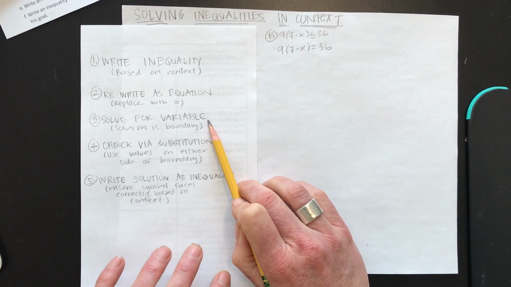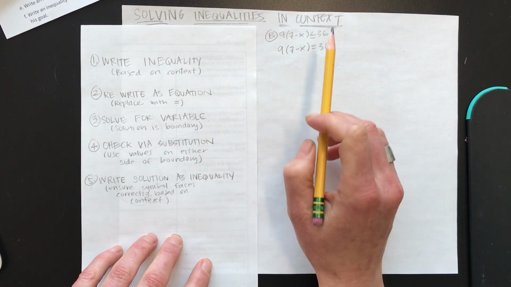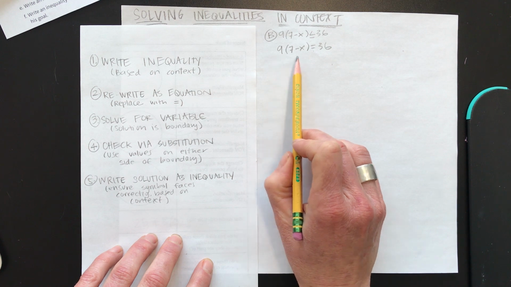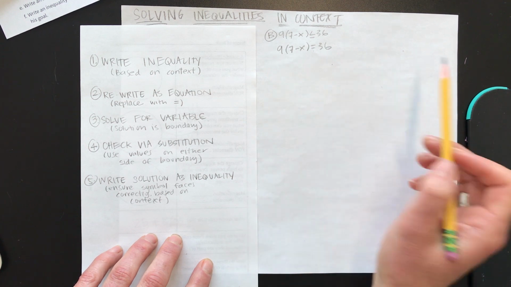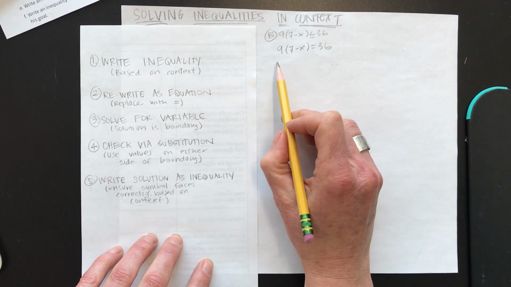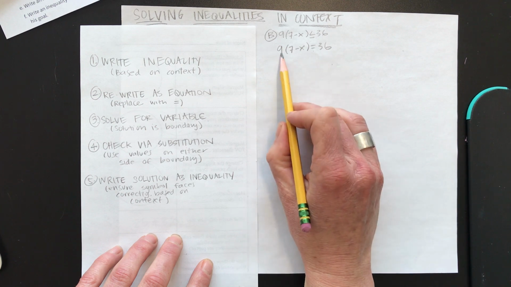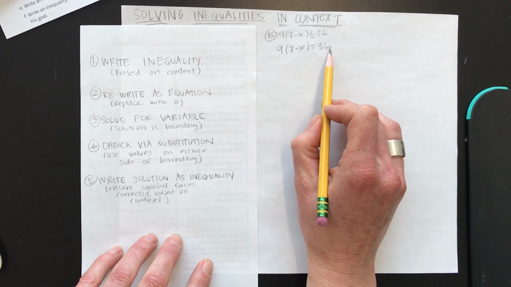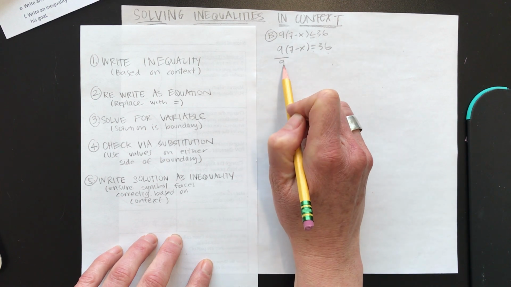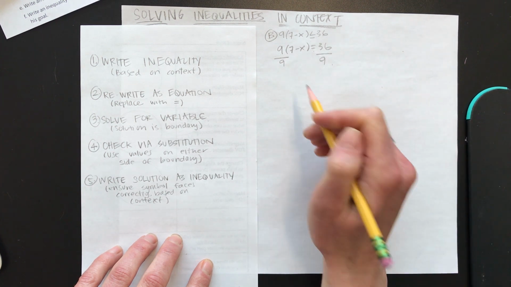Now I need to solve for the variable. So this one here looks a lot like those divide and distribute options I was given earlier. I think I'm personally going to divide by 9 first because I know 36 is divisible by 9, and that'll just get rid of that automatically.